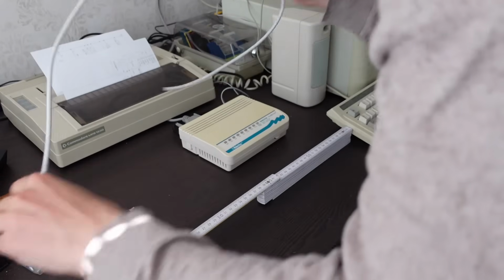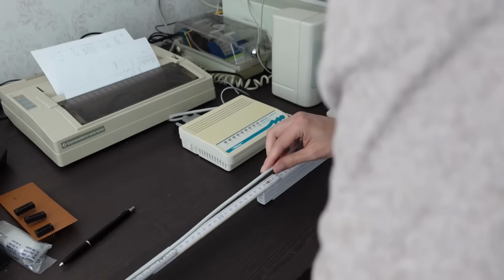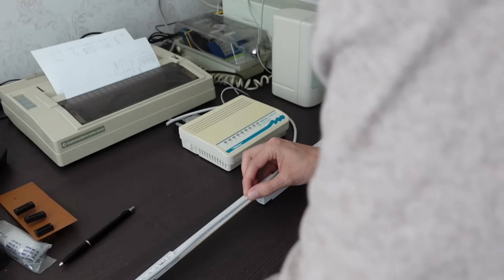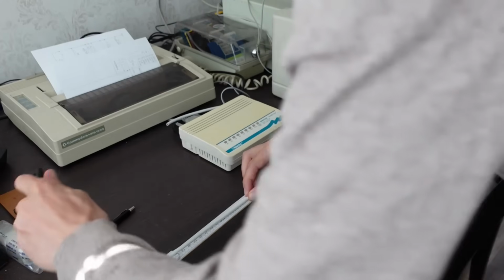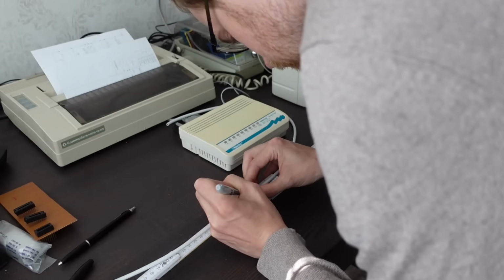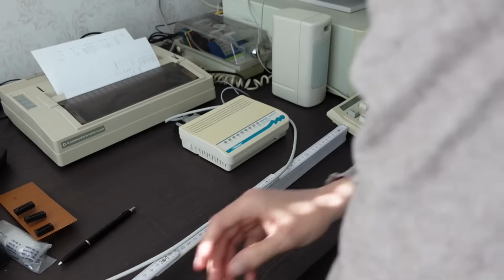Next, I need a 35 centimeter length of coax, which will act as a delay line. The idea is that you have 2 antenna elements 90 degrees apart, and you also want to connect them together electrically 90 degrees apart. So 35 centimeters of coax is about a quarter of the wavelength when going through copper. I'm using regular European TV coax for this.